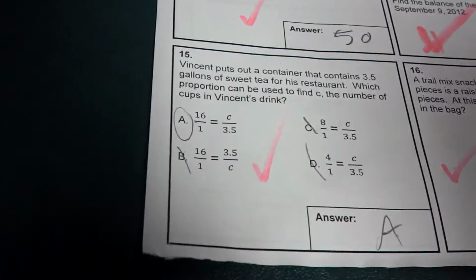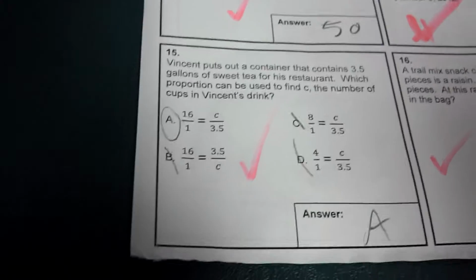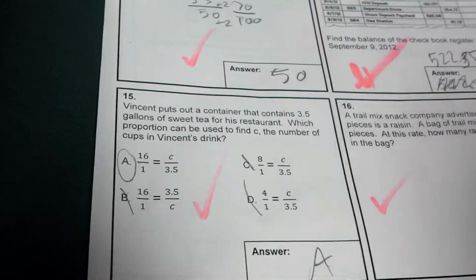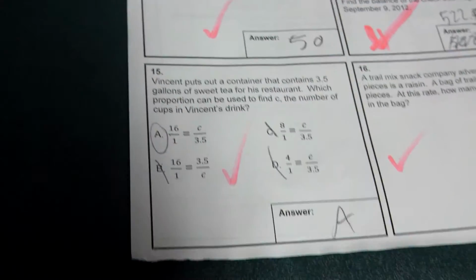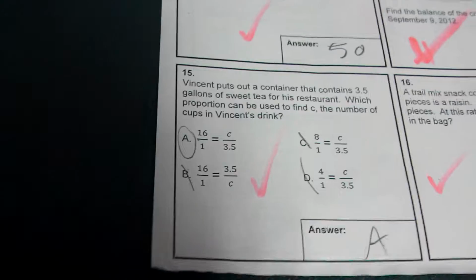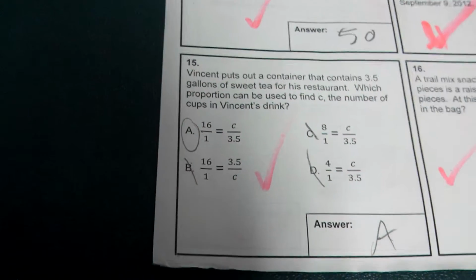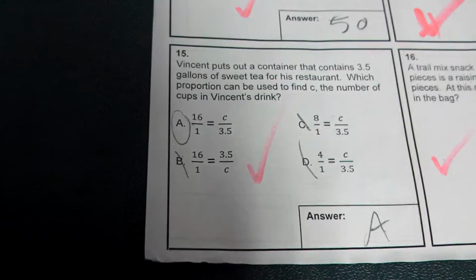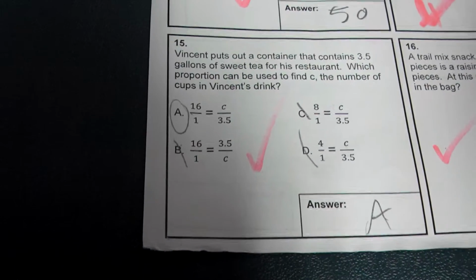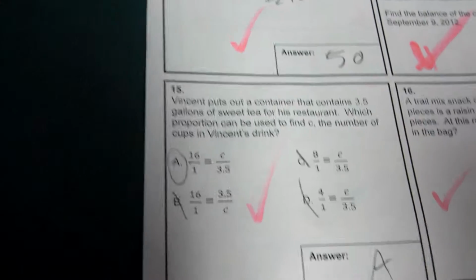Number 15. Vincent puts out a container that contains 3.5 gallons of sweet tea for his restaurant. Which proportion can be used to find C, the number of cups in Vincent's drink? So there's 16 cups in 1 gallon, and there's 3.5 gallons.